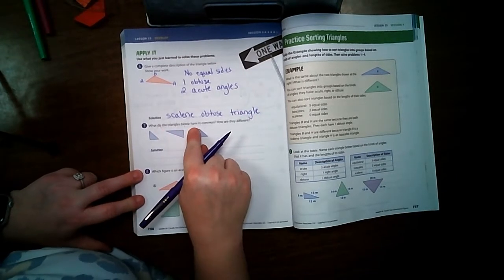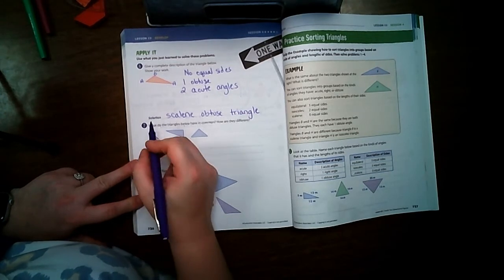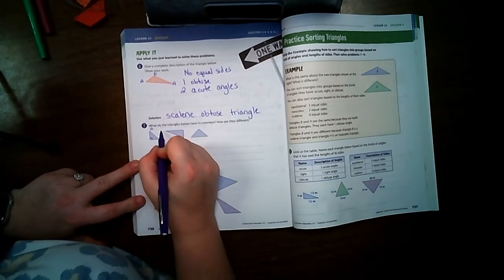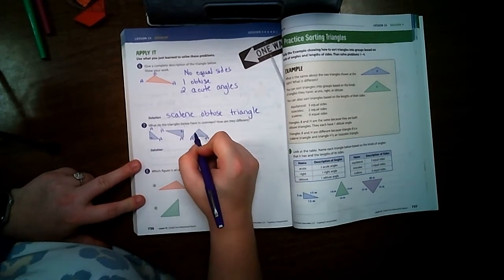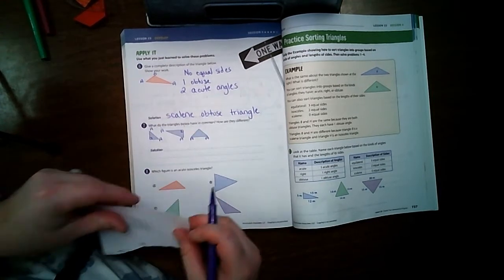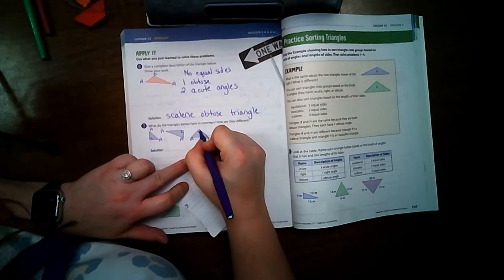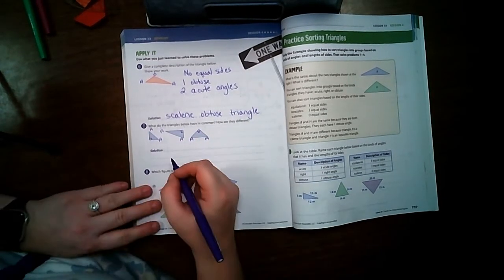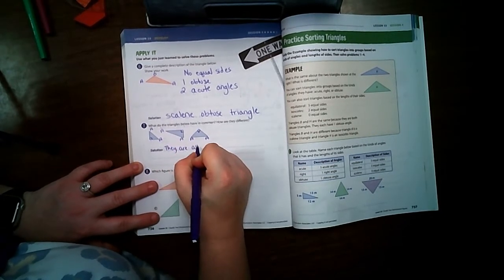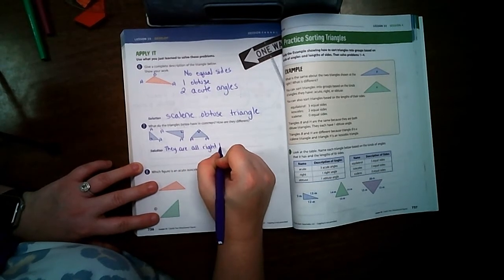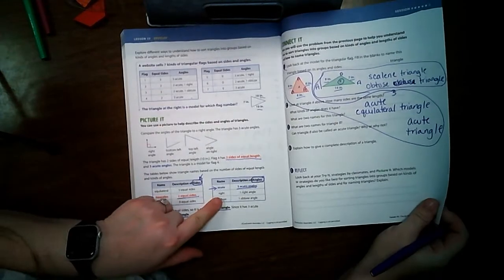What do the triangles below have in common? How are they different? Okay, so let's see. We've got right angle, acute, acute, acute, acute, right, acute, acute. Ooh, this one's close. It's a right. So, they're all right triangles because they all have 1 right angle.